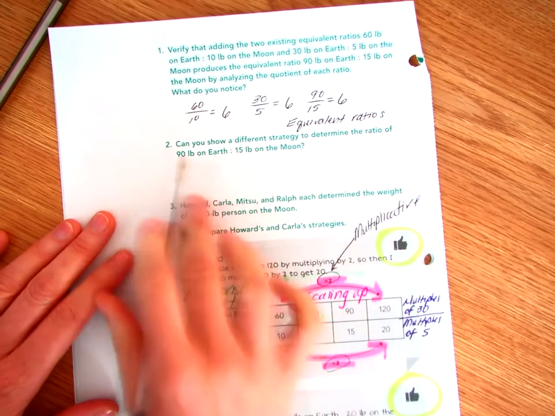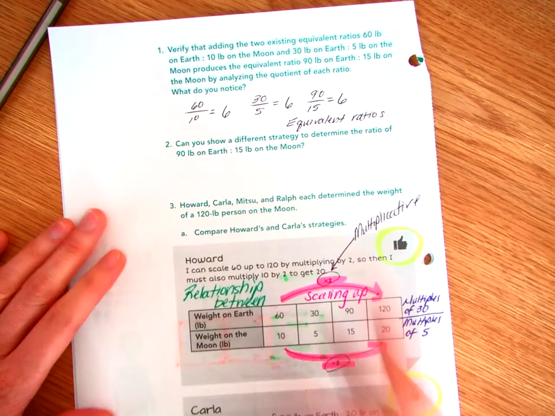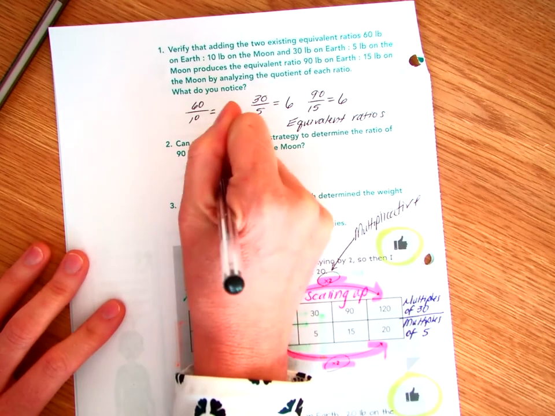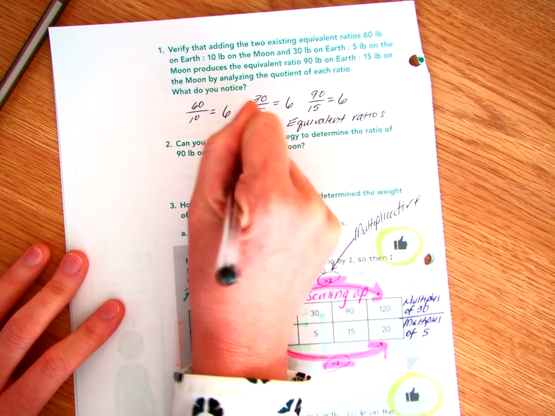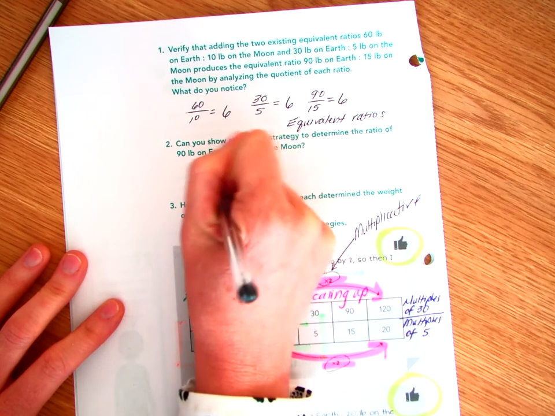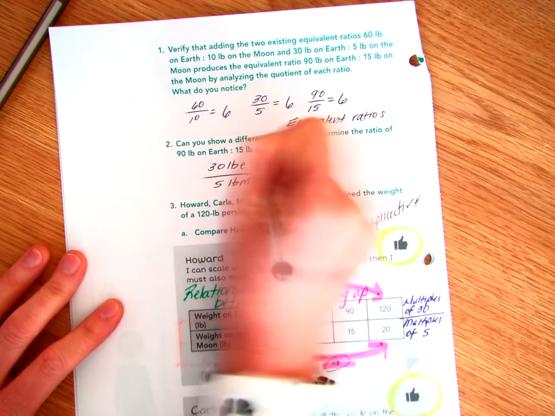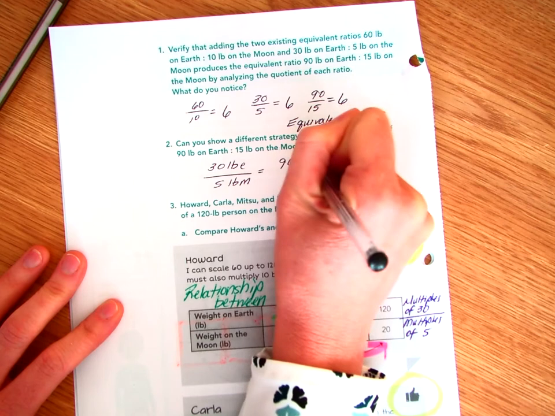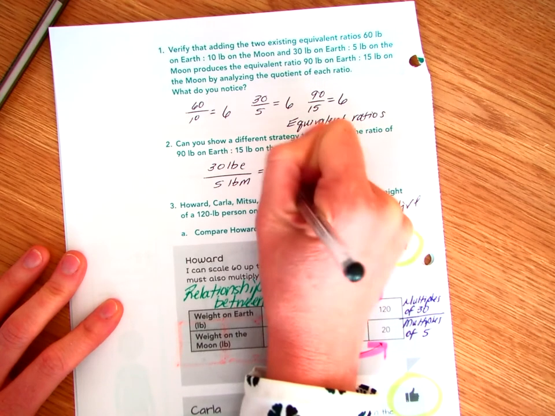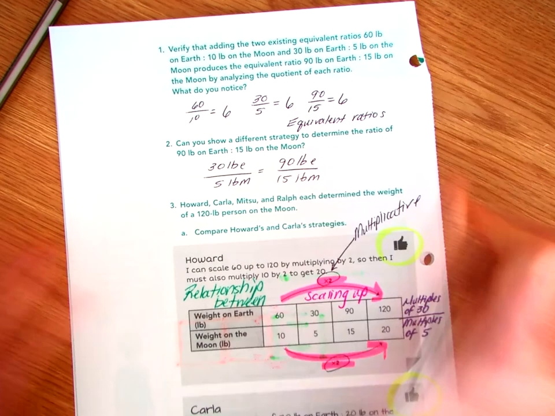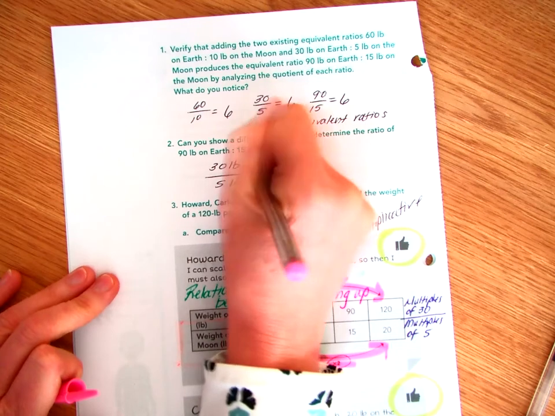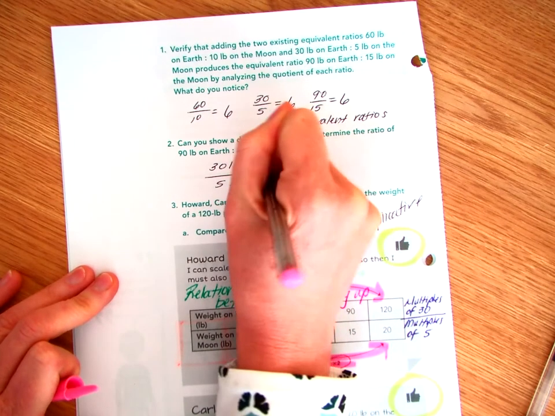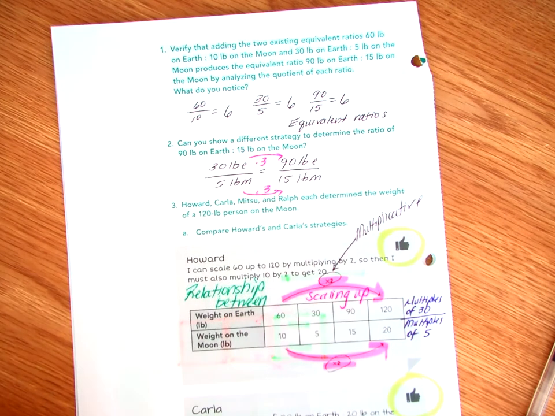We can also find a different way to get from 90 pounds to 15 pounds, which we showed, I think, on the front, but we could get from 30 pounds on Earth to 5 pounds on the Moon to 90 pounds on Earth compared to 15 pounds on the Moon by scaling up using our multiplicative relationship times 3.